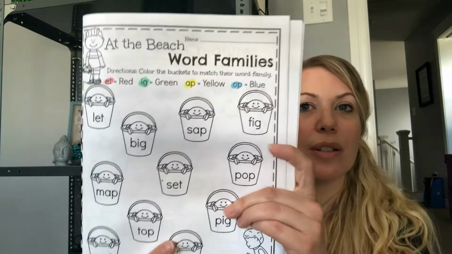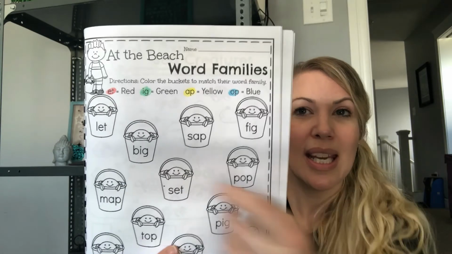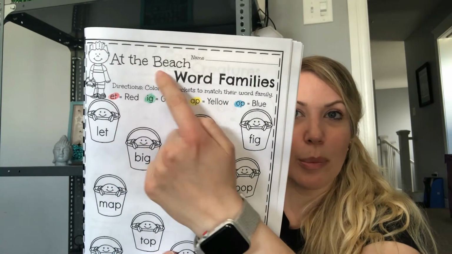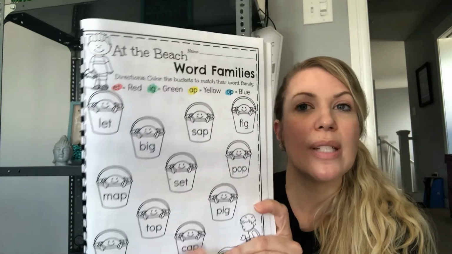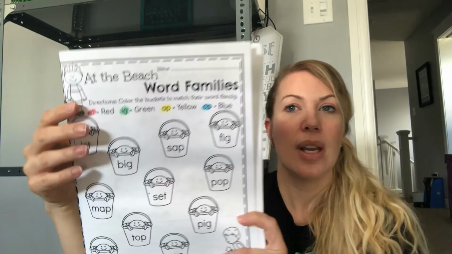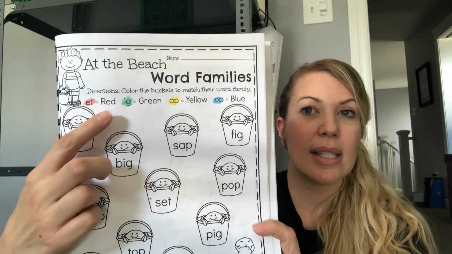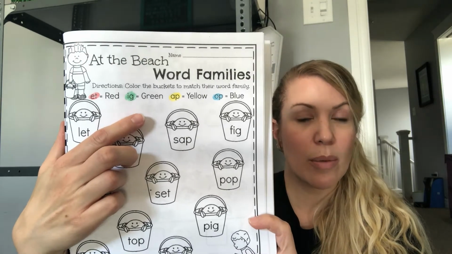So the first page we're going to focus on is At the Beach, word families. Word families are words that have the same ending. So they rhyme, and we've looked at rhyming words before, like cat and sat. They each have that at sound at the end of the word. So that's what we're focusing on, those 2 last letters. If you take a look, Mrs. C has colored them exactly what we were supposed to.